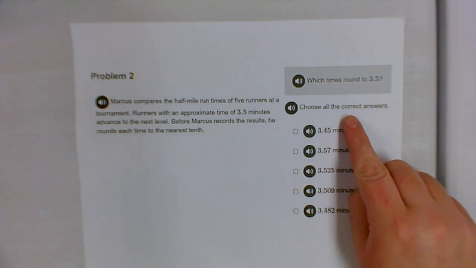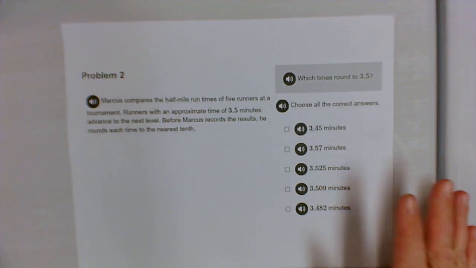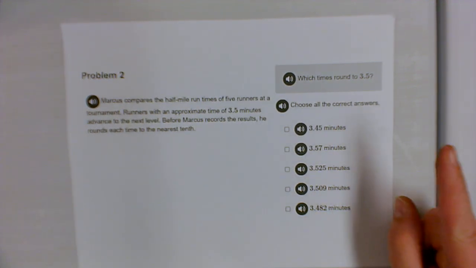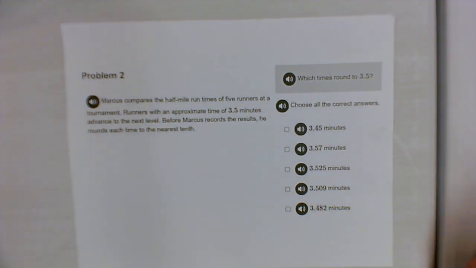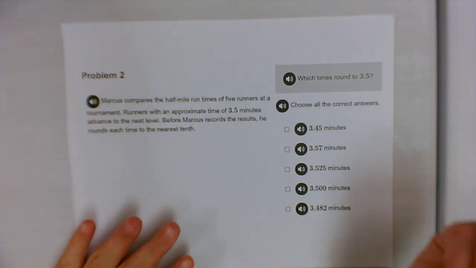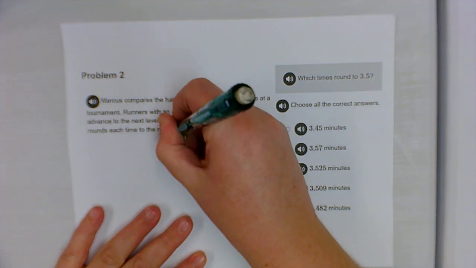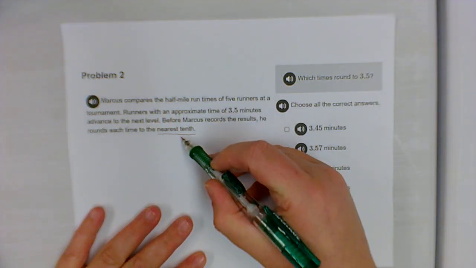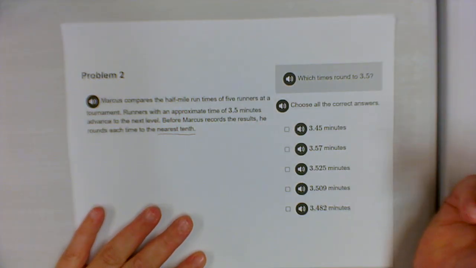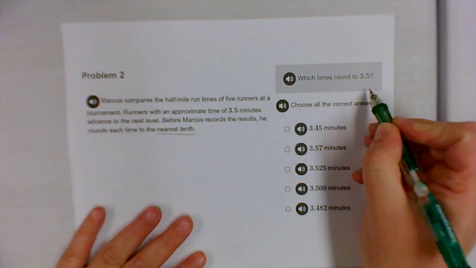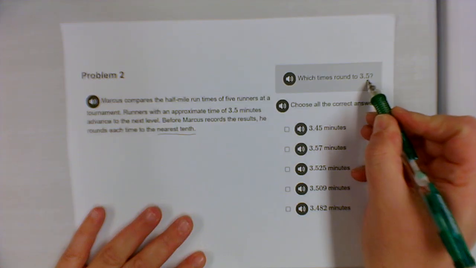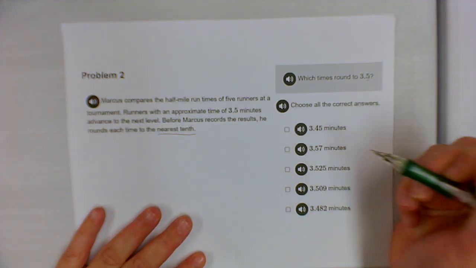Now when I say choose all the correct answers, that's telling me there might be multiple answers here. So I need to make sure I check all of these and don't just stop at the first one that we see is correct, because there could be more than one. So before I begin, I want to make sure that I'm rounding to the correct place value, and it says here that we're rounding to the nearest tenth. I'm going to underline nearest tenth so I don't forget, which means my tenths place right here should turn into a 5 with whatever ones we have here.